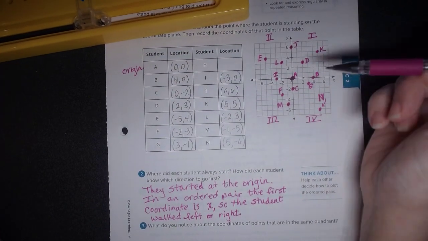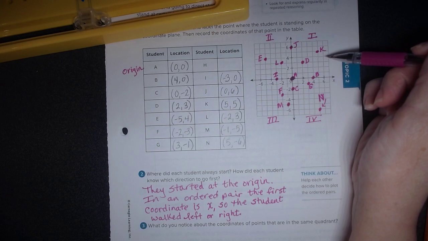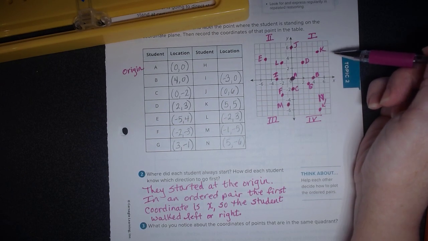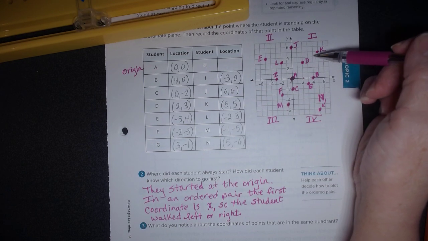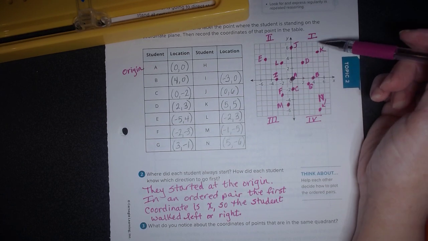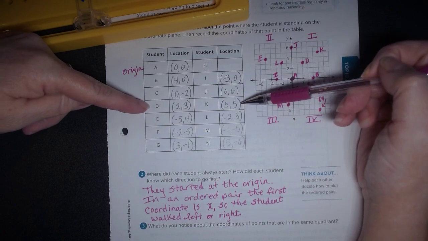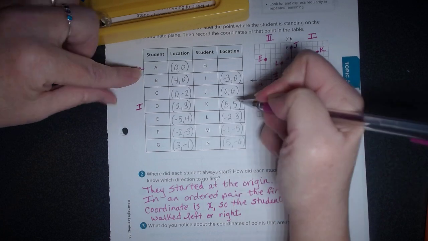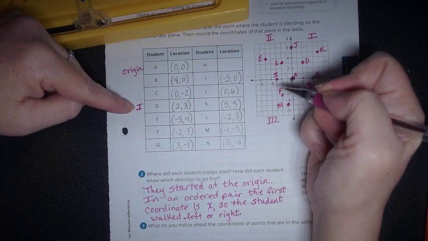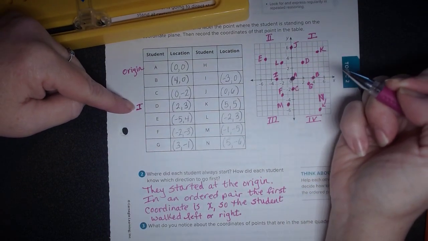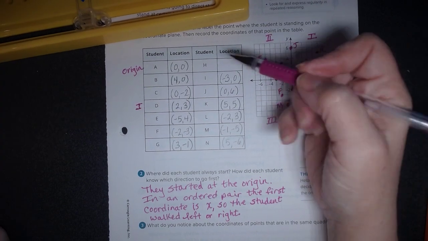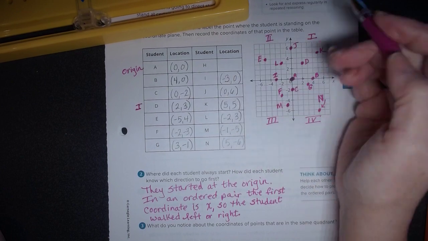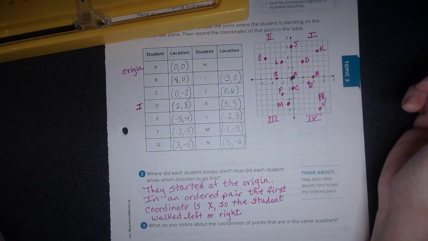Okay, so as I'm looking at these points that are in quadrant 1, the ones in quadrant 1 that I see are D and K. So D and K are right here. So this was my quadrant 1. They happen to be side by side. D and K are in quadrant 1. So something that I notice about them is that this is 2, 3, and 5, 5. It looks like they both have positive values.